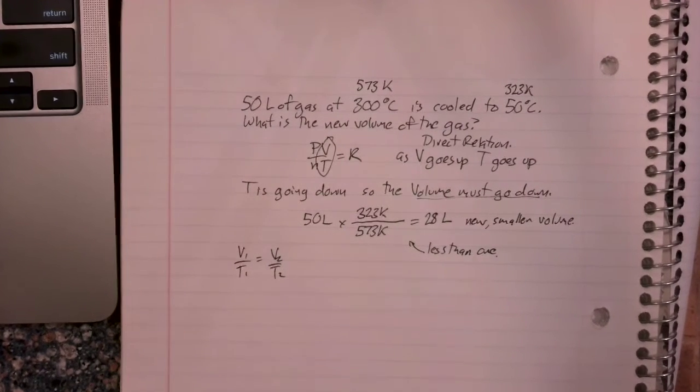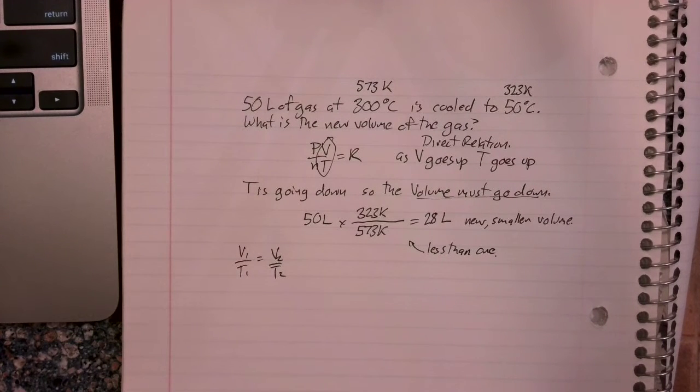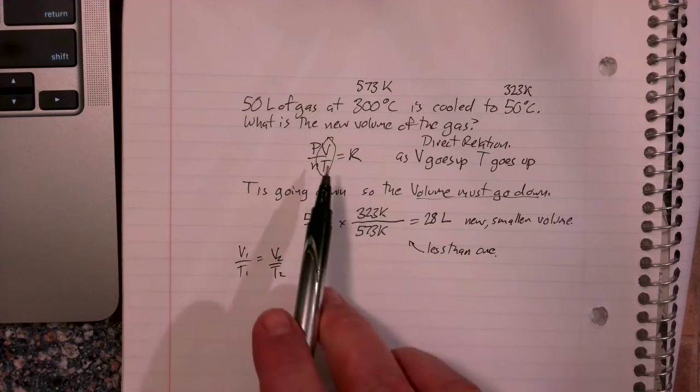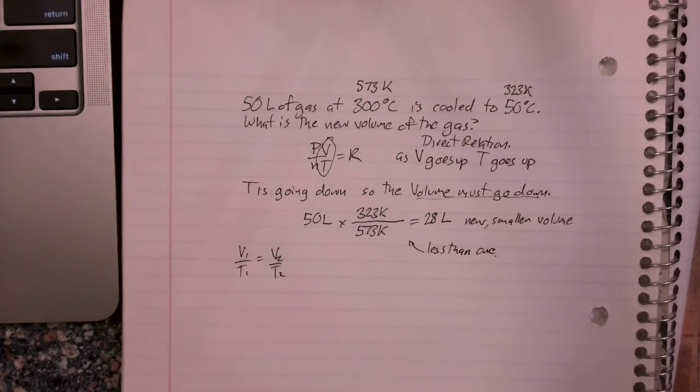And so this is a really powerful way of thinking about gas laws. That's one of the reasons we stress the particle in the box model, and one of the reasons we stress understanding this relationship in terms of direct and inverse, because it helps you know whether your answer has gone in the right direction and whether you followed the proper proportion.